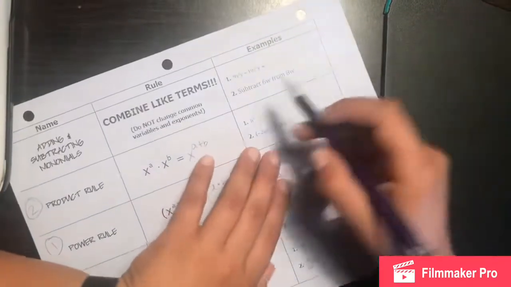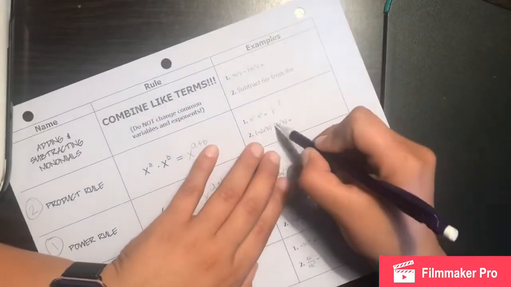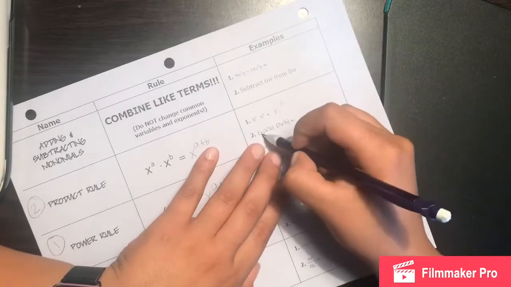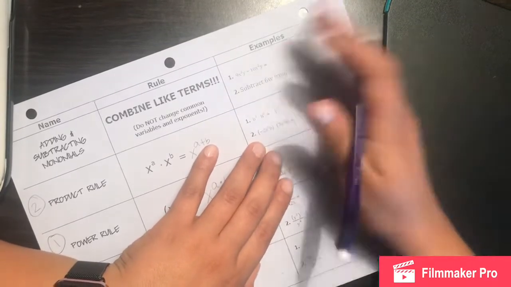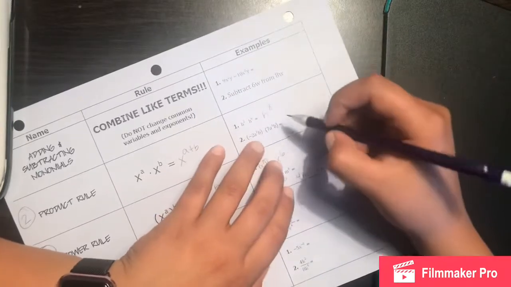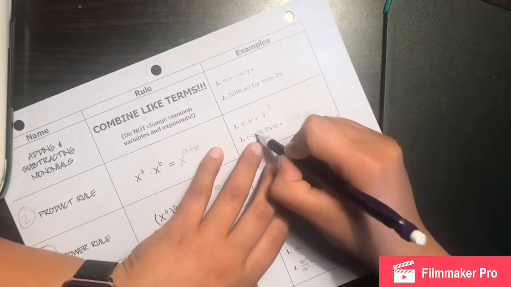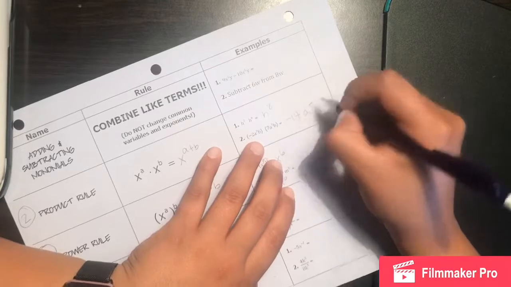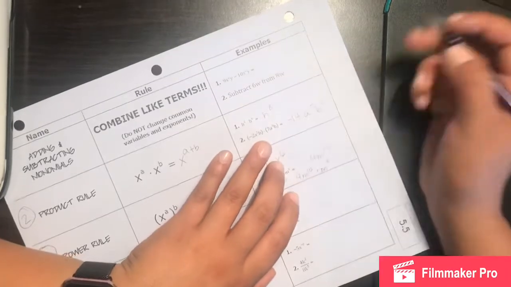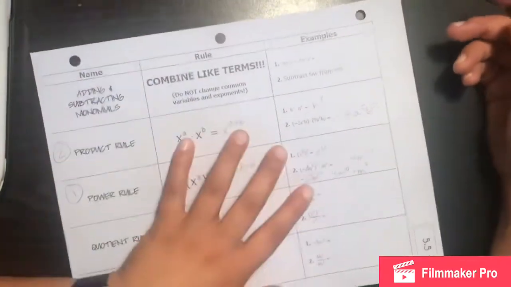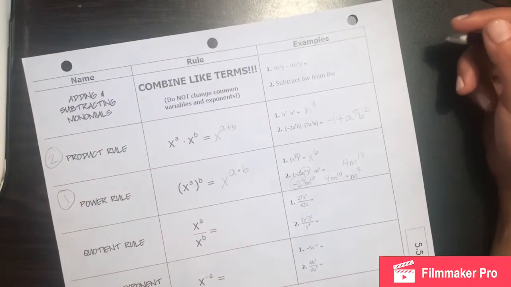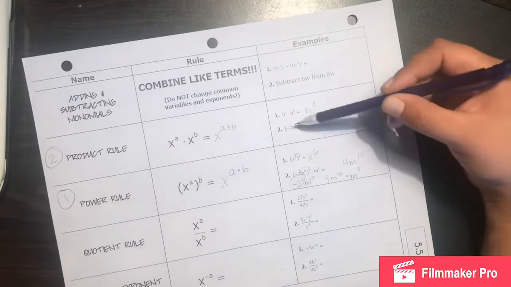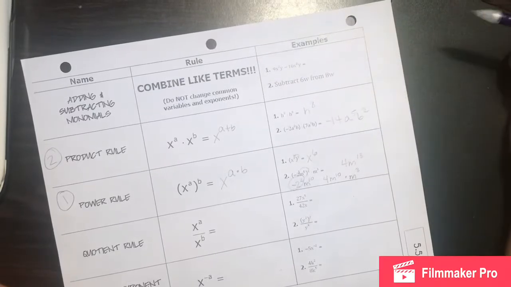All right, so the rule says that I'm going to multiply my coefficients. So that means negative 2 times 7 is negative 14. But I'm going to add my exponents. So a is 2 plus 3 is 5, and b, 1 plus 1 is 2. Okay, so I know it can be a little deceiving because the product rule makes you think that you're going to multiply everything. You only multiply the coefficients, but add your exponents.